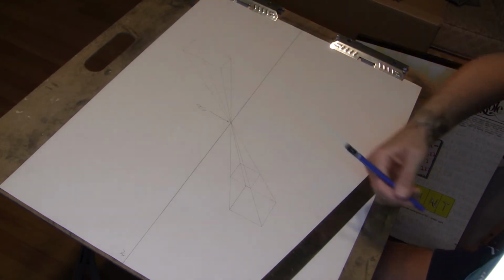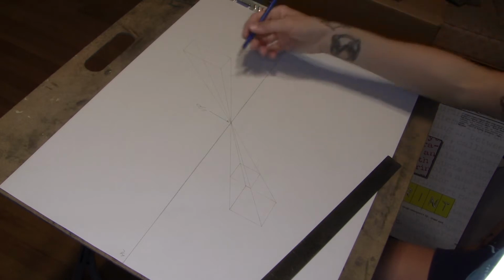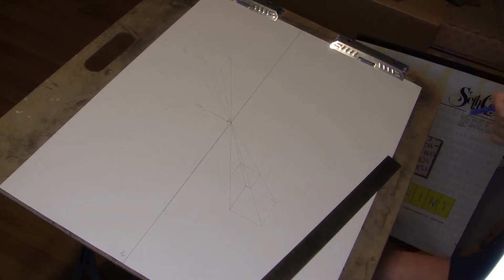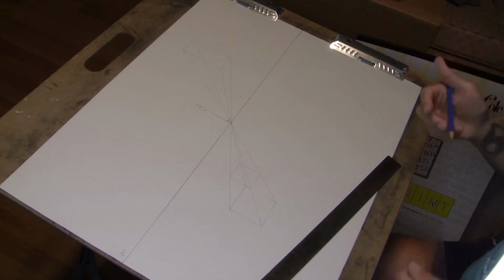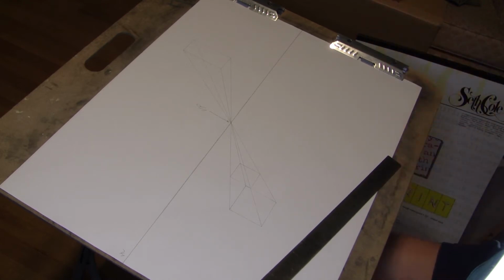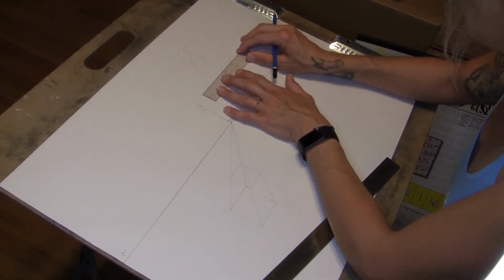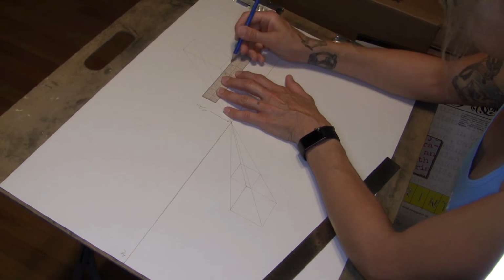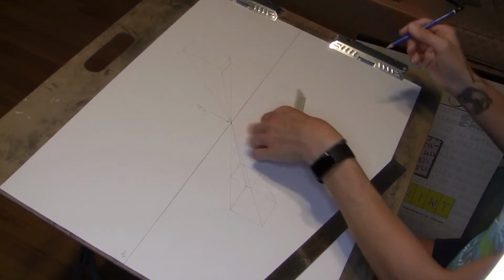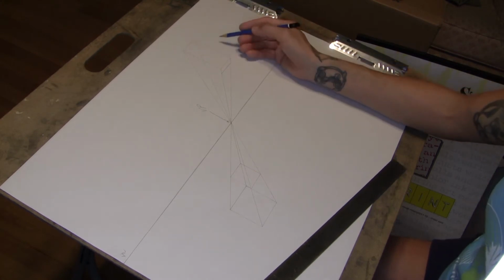I have all of my convergence lines heading towards the vanishing point from each corner. So now I need to determine the depth. How far back do I want my box to extend? Because right now it goes forever. So I'm going to make a little shorty this time, just something real tiny. So I'm just going to go ahead and divide here. So again, I'm following along my initial shape.